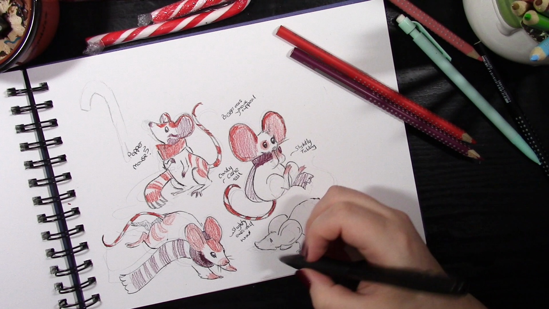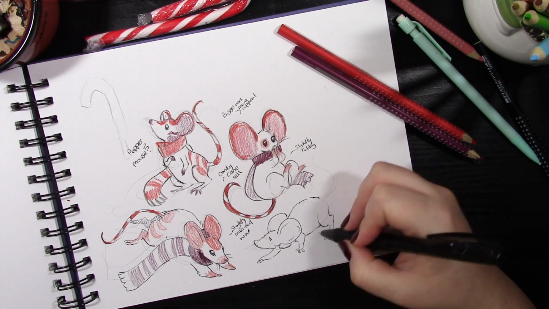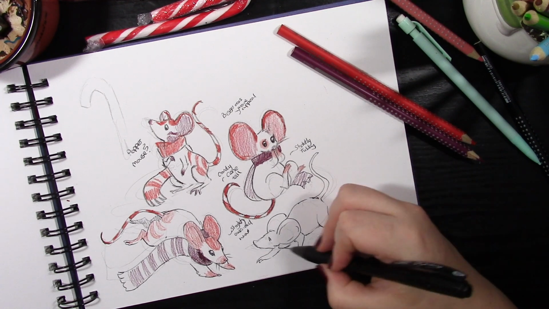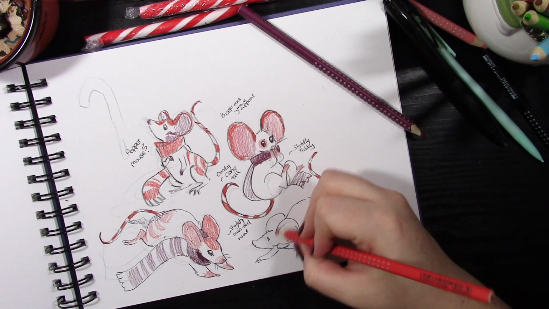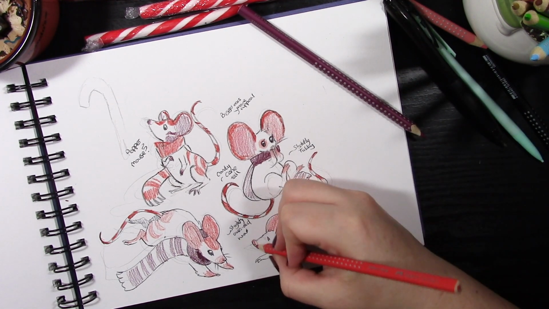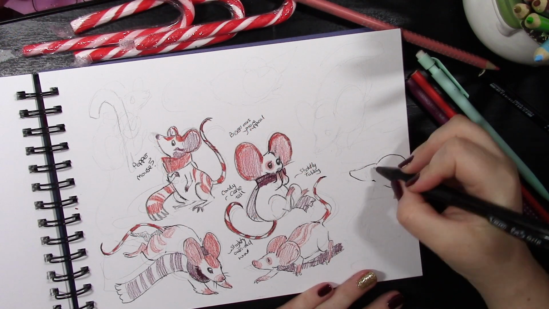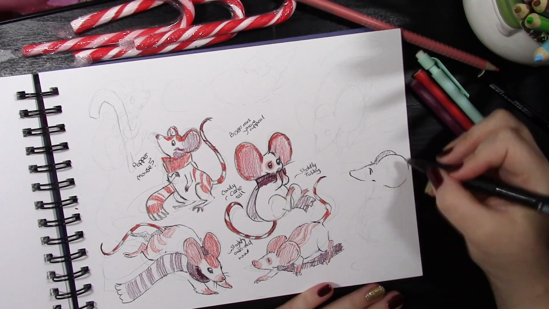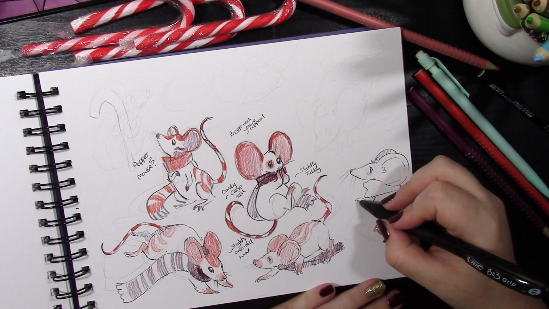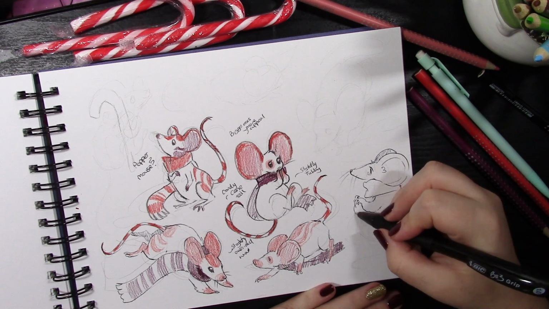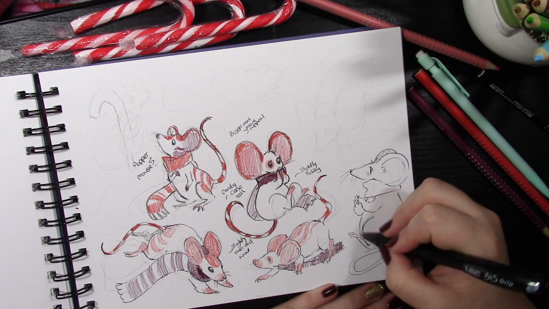It may not seem like a lot of experimentation, but this is just me getting the idea down and working out the style that I'm going for. As for the scarf, I felt like the character, if it was just the mouse on its own, looked a little bit too plain, and the scarf would add a line of action to it. So when it's moving, the scarf would move as well, and it adds an element to the mouse that isn't just, oh, this is a standard character design.